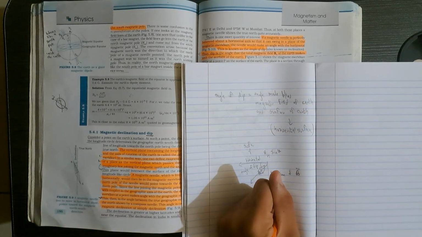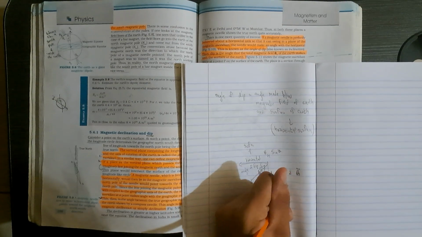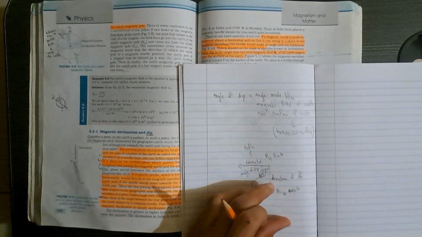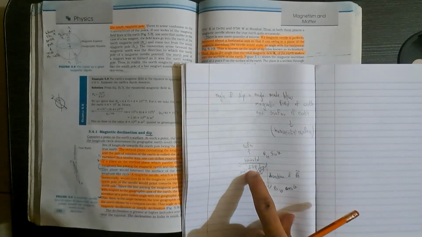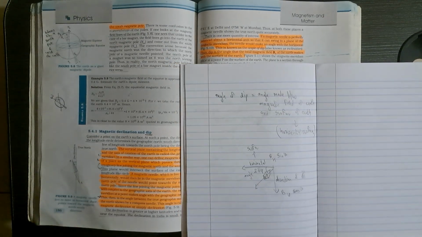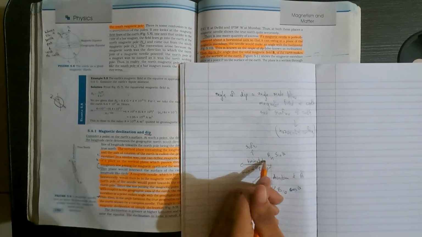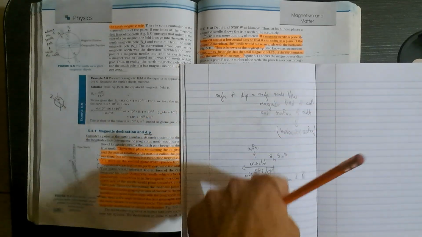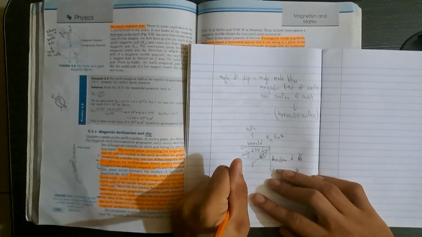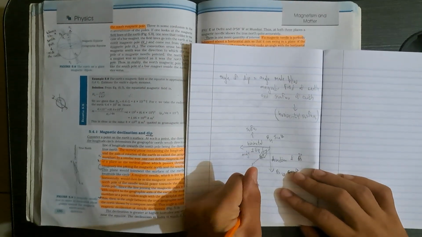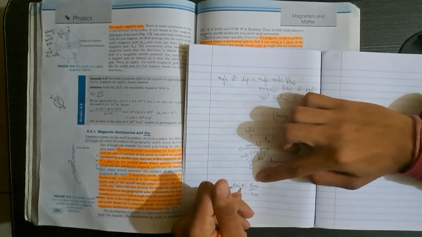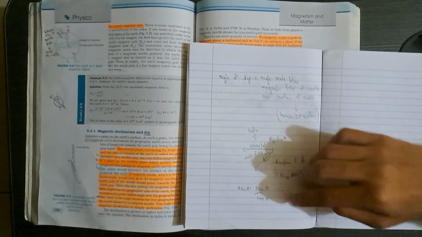What do you call this? This one, V sin theta. No, cos theta. This is a sine component for theta, and this is the cos component of theta. What is theta? Theta means angle of dip. H means horizontal. For the horizontal, the component is BH sin theta, and for vertical it is BV cos theta. V means vertical. Now we know what tan is: sine by cos. So tan theta is equal to sine theta by cos theta.